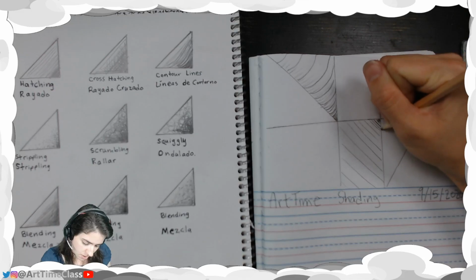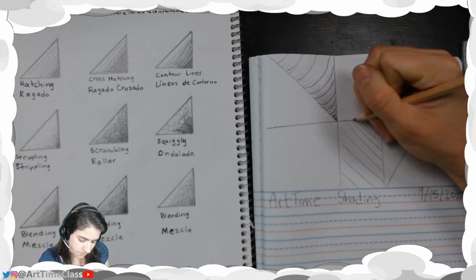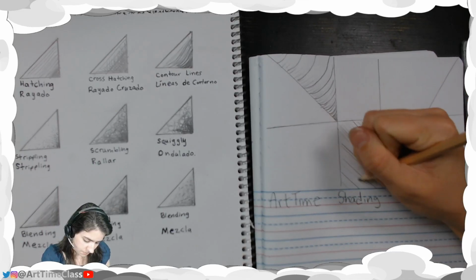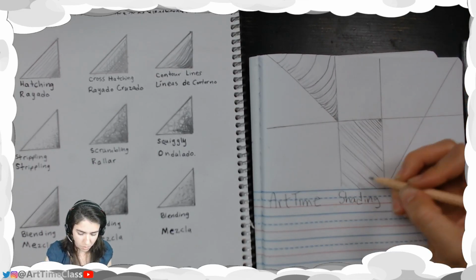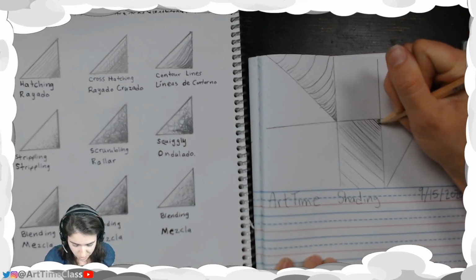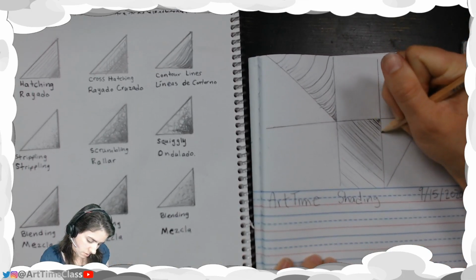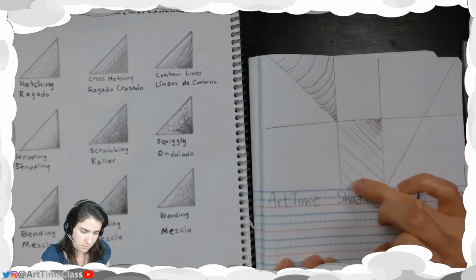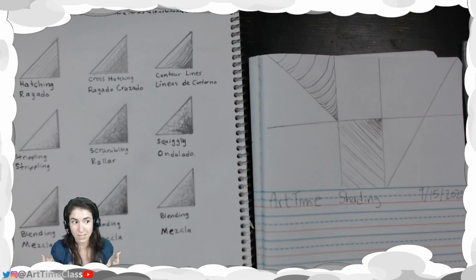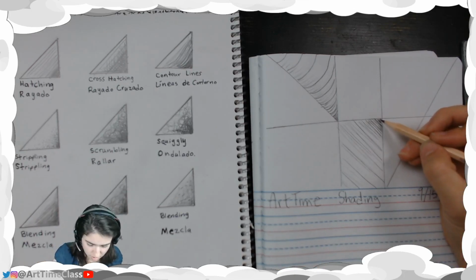I'll go back here. So I went one way. Right now that's hatching. I'm going to make it cross-hatching. So I'm not done yet. I want to make this a little darker in the corner because that's my dark corner. It's my lighter corner. All right, now I'm going to make it cross-hatching by going in another direction.